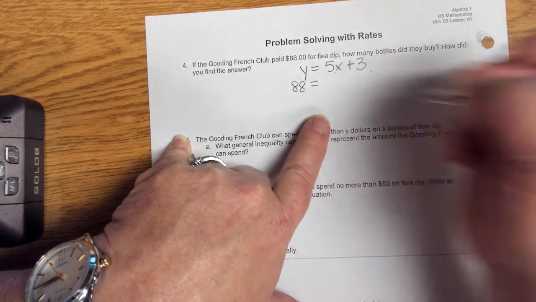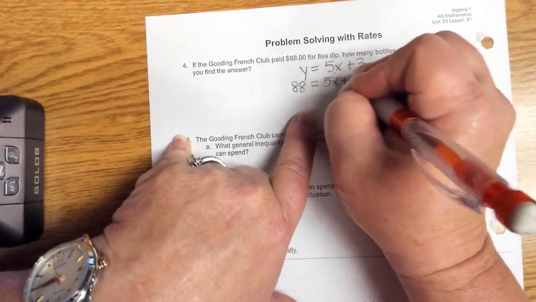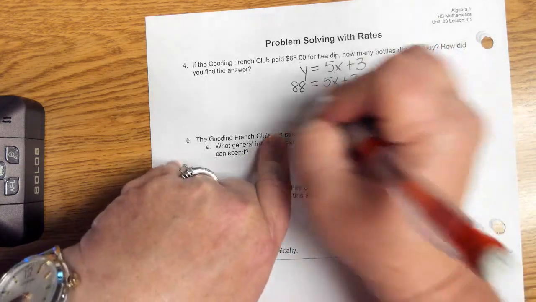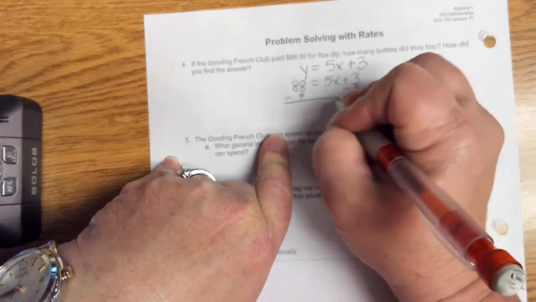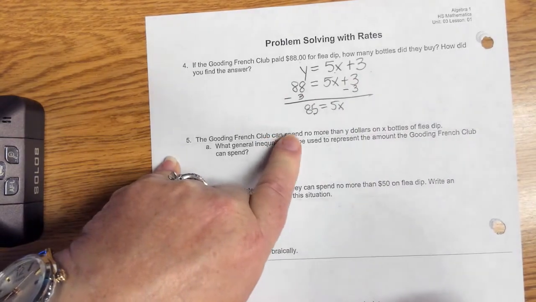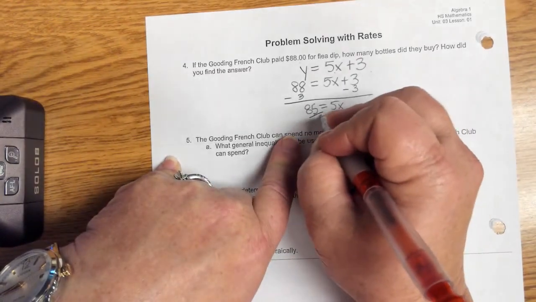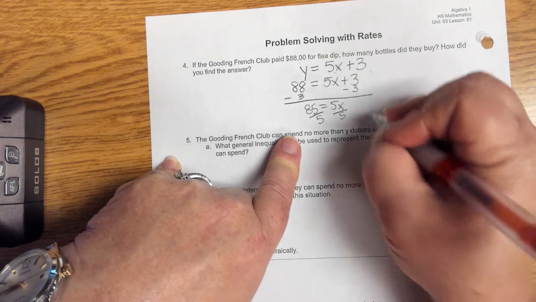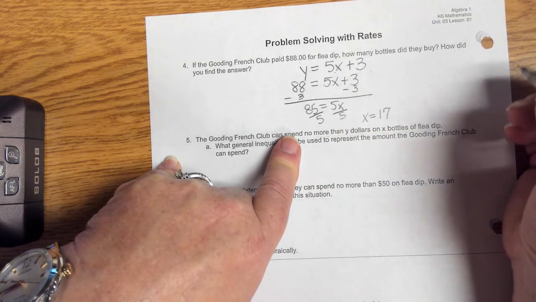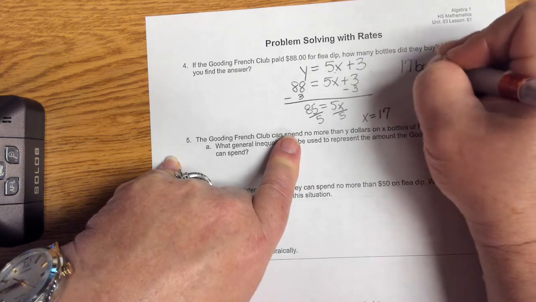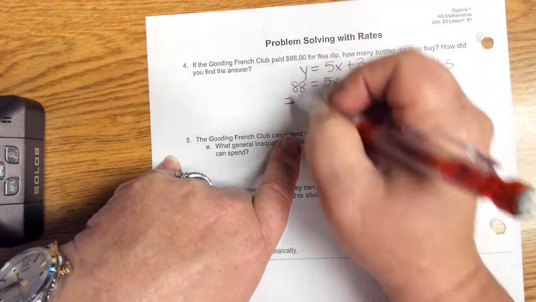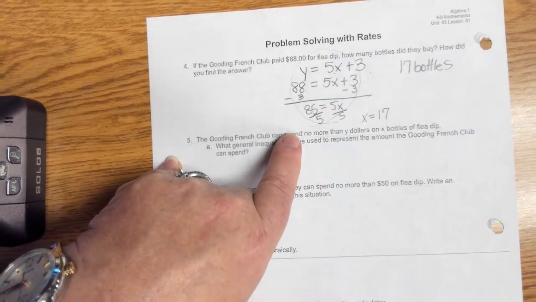All right, make life easy. 5x plus 3. So what do I have to do? Subtract 3, and I get 5x is equal to 85. You can do these in your sleep now, right? Divide by 5, and you get x is equal to what? 17. So how many bottles did they buy? 17 bottles. How did you find your answer? I think it tells us how we found our answer right here.